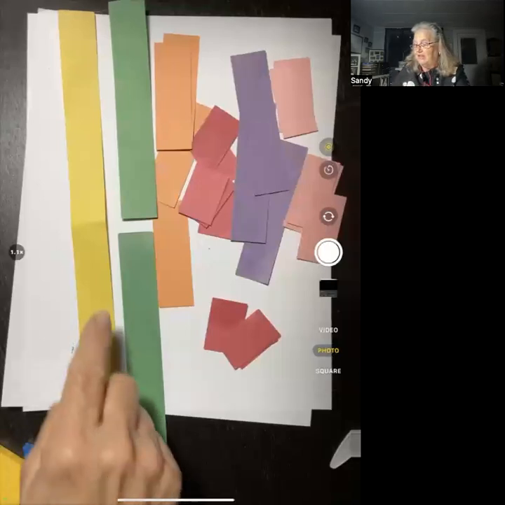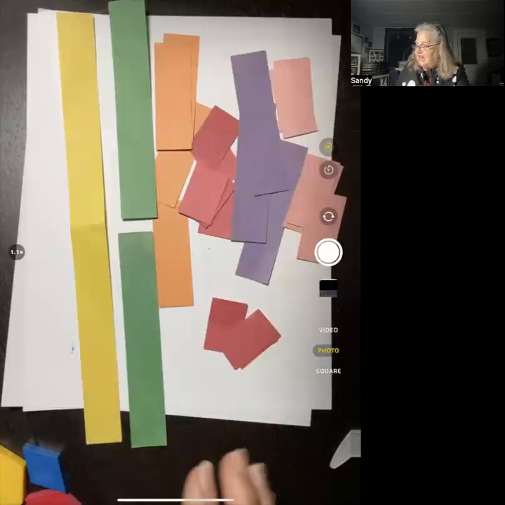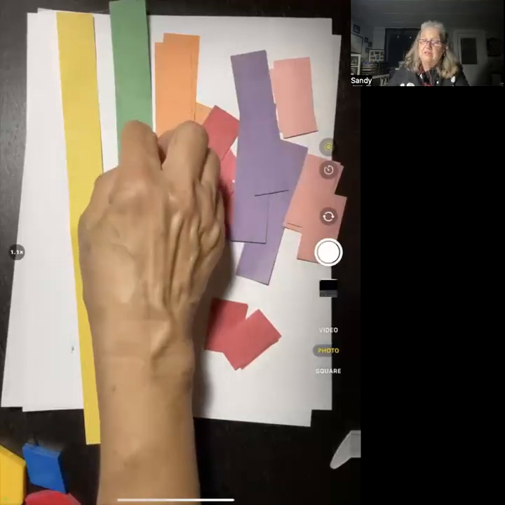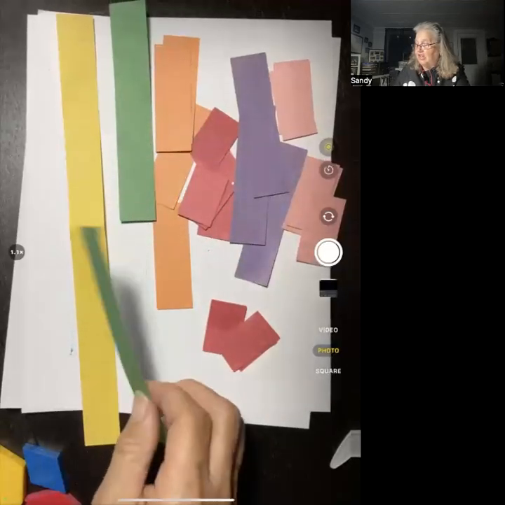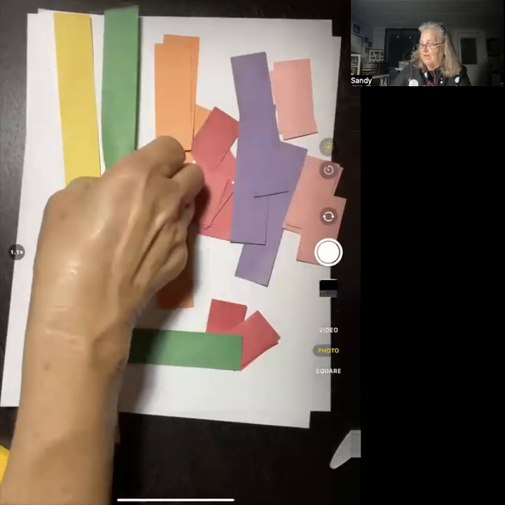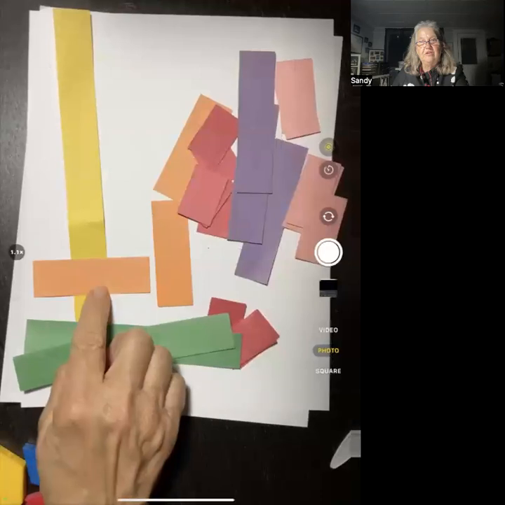And after a while, their pieces no longer equal that whole. So I have them check with each other and do that. The other thing I hope you notice is that I haven't labeled my strips, and that's very purposeful. Once the strips are labeled, then all your child has to do is read the label to know this is called 1/2 or this is called 1/4.